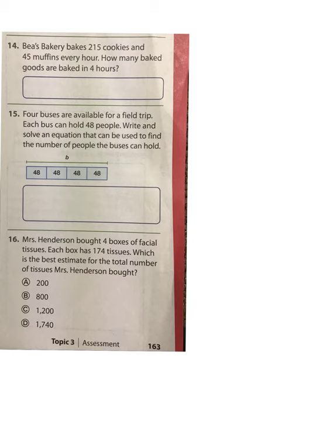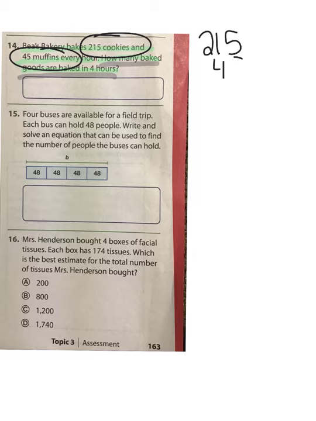Number 14. B's Bakery bakes 215 cookies and 45 muffins every hour. How many baked goods are baked in 4 hours? Underline the question. How many baked goods are baked in 4 hours? So we have cookies and muffins. This is a two-step problem. First, you need to add 215 cookies plus 45 muffins to figure out how many baked goods there are. So if I add these up, I get 260 baked goods.